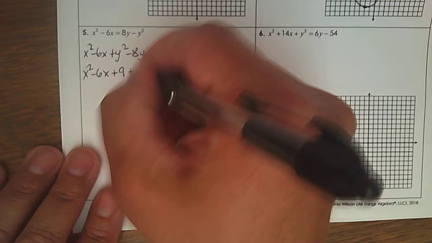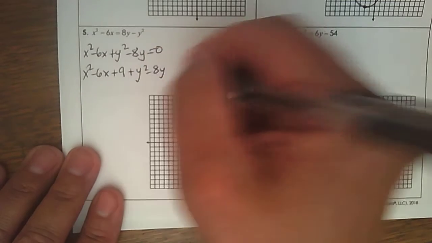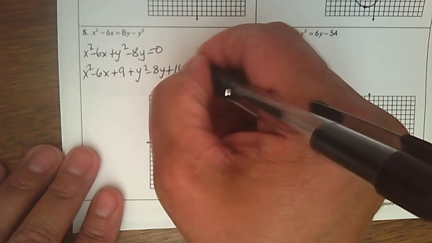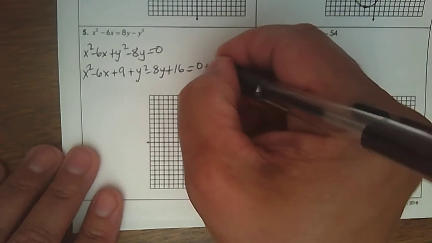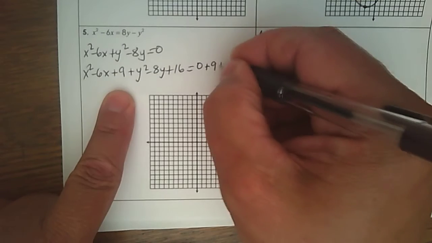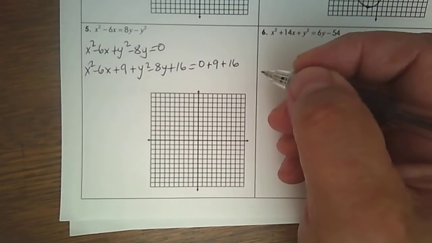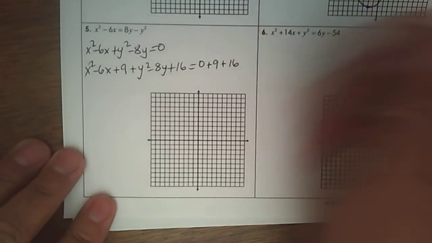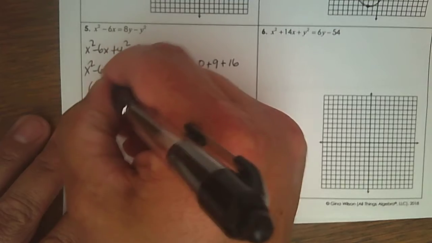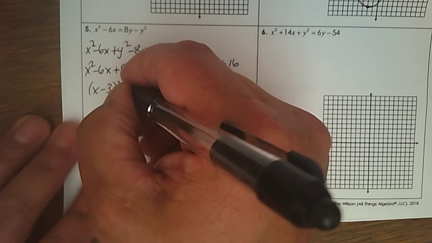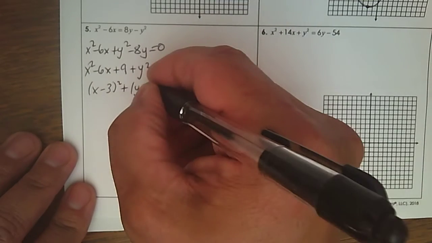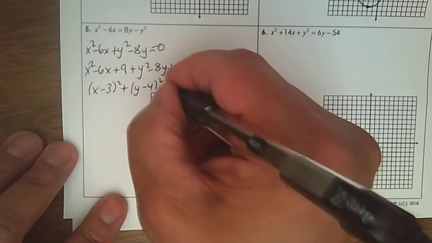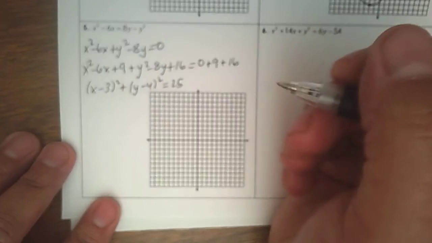We're going to do the same thing for y. Divide by 2 and square it, I get 16. Oh, and I've got to add whatever number I just added there. So it's 9 and 16. I need to add to 0. So now we're going to put it together. We're going to factor the x. That's x subtract 3 squared. We're going to factor the y. That's y minus 4 squared. And then add up the right side, which is 25.